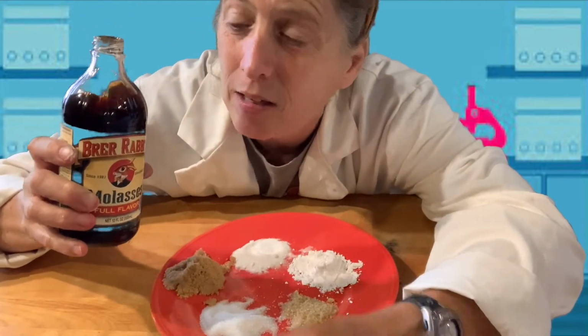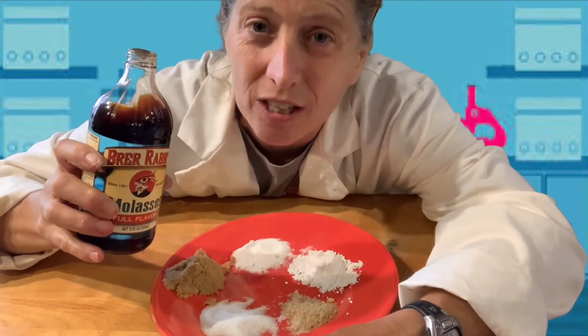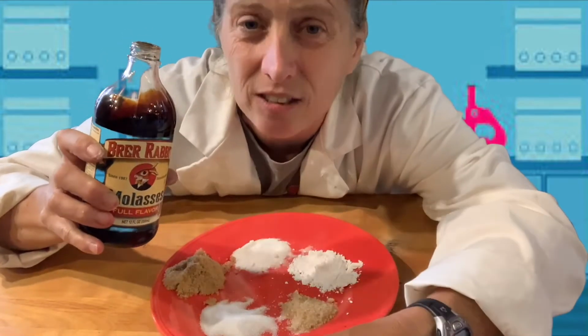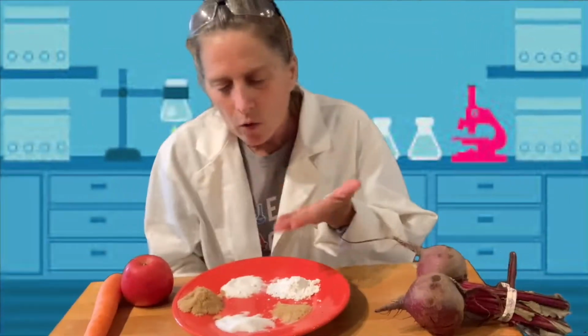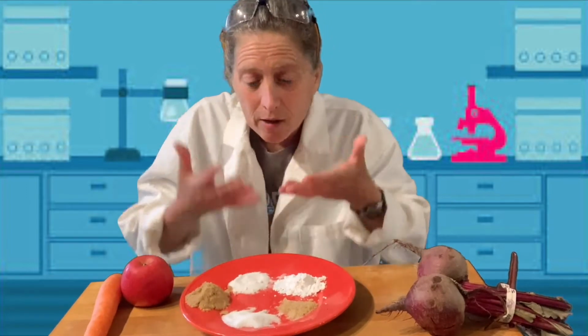But you know what? We're going to use this in cooking today because this is what gives gingerbread cookies, ginger drops, their very distinctive flavor. This is molasses. We're going to talk about this too. So this plate here is sugars, but these are all processed sugars. This is not what they look like when we first get a hold of them. This is what we use chemistry to make.